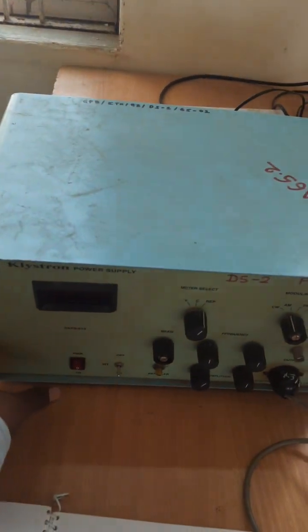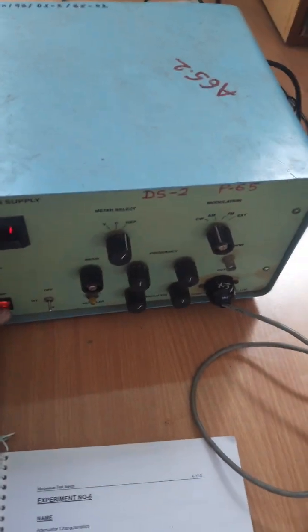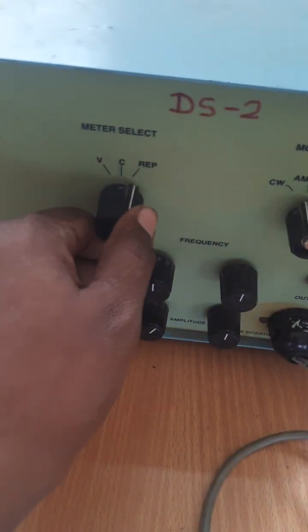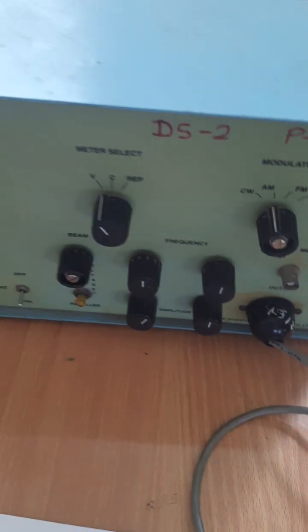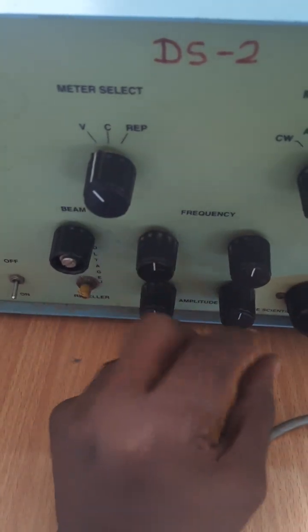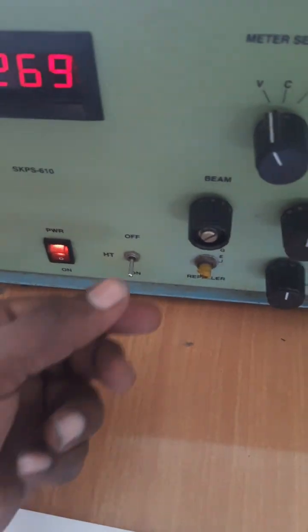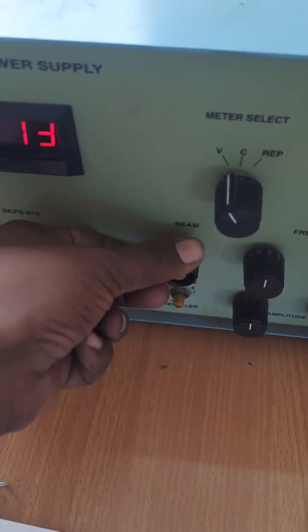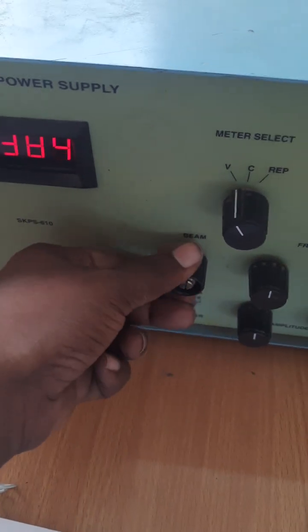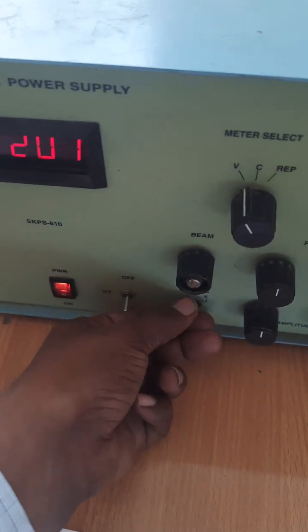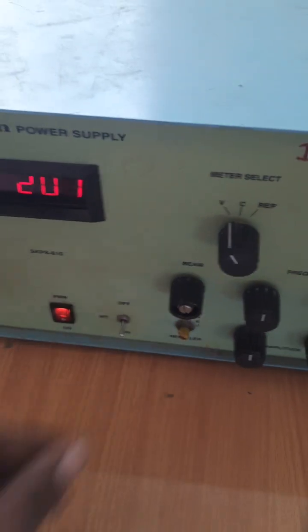First of all I will switch the Klystron power supply on and put the meter select switch to the beam voltage position, with these two knobs at the center position. Now the beam voltage knob is fully anti-clockwise, and the repeller voltage knob fully clockwise.